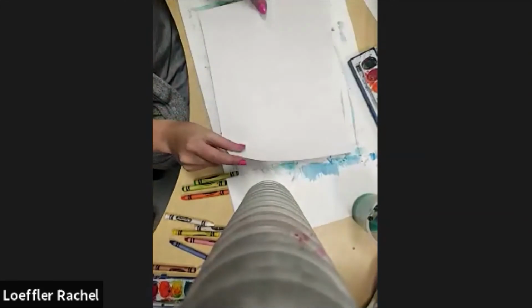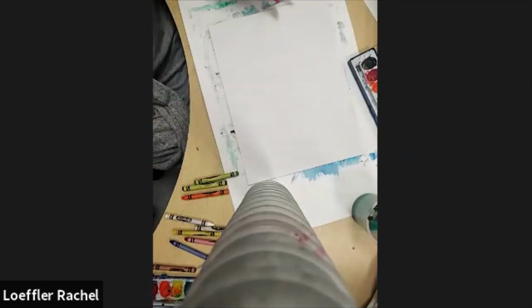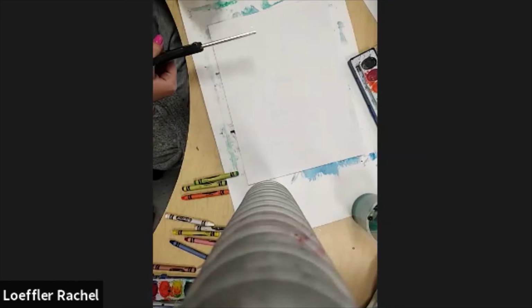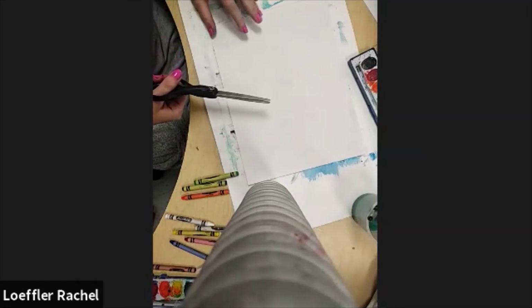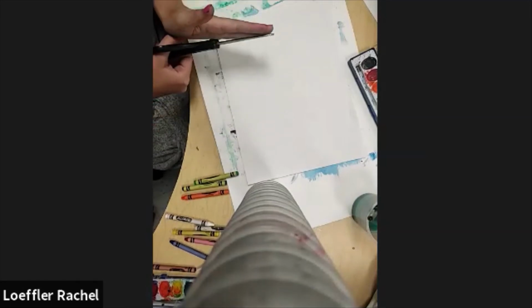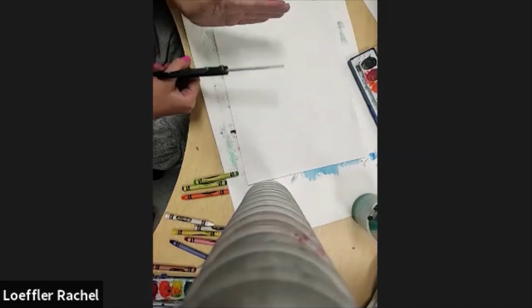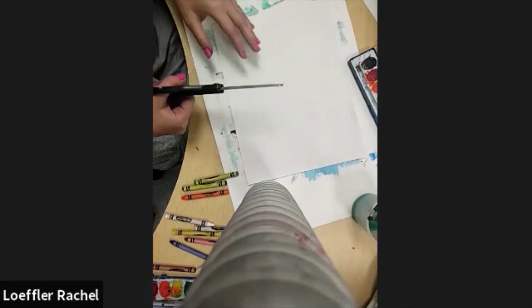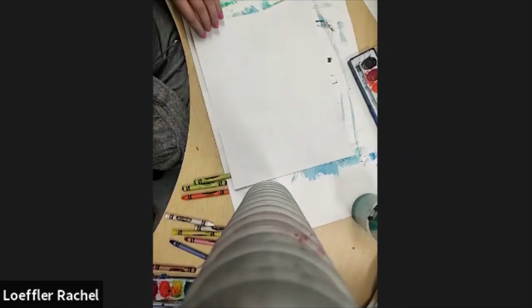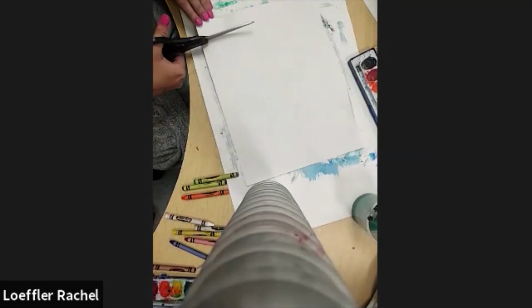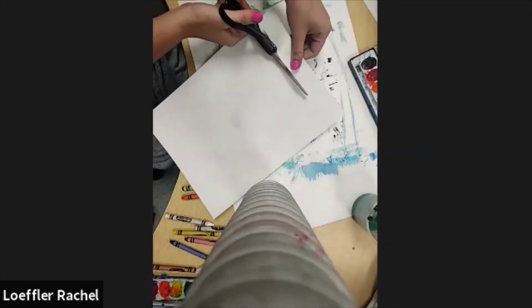Now I'm going to get my next sheet of white paper, and this is the paper that we're going to use to make our trees. What we're going to do is cut some white strips out of it that are different sizes, like thick and thin, as well as tall and short. All right, so first I'm going to cut some thick ones that are the whole height or width of the paper here.